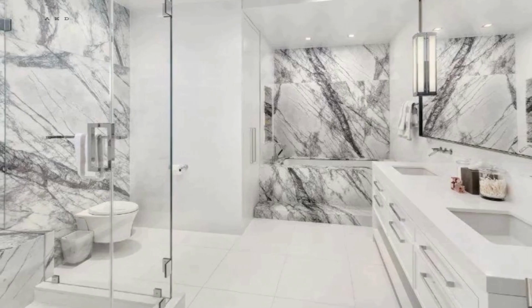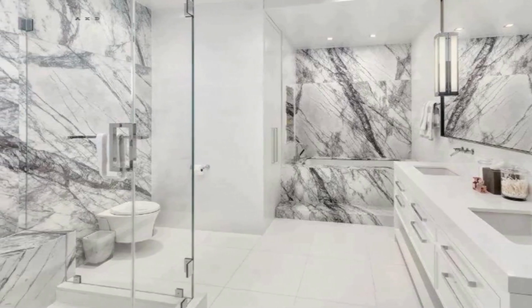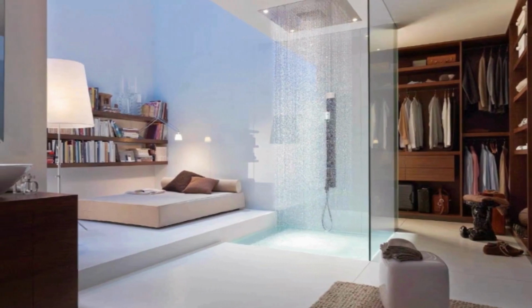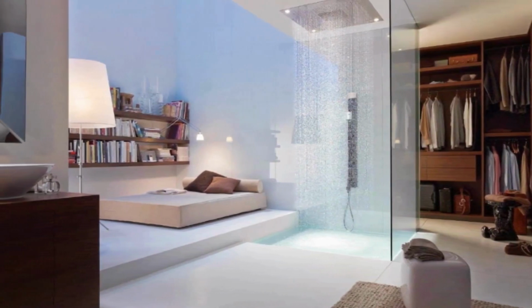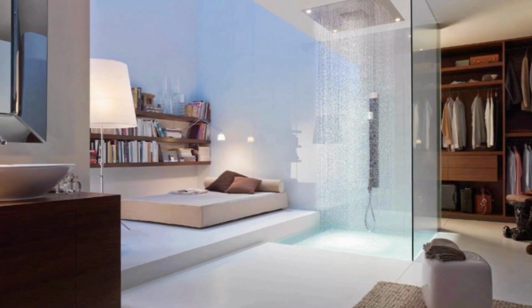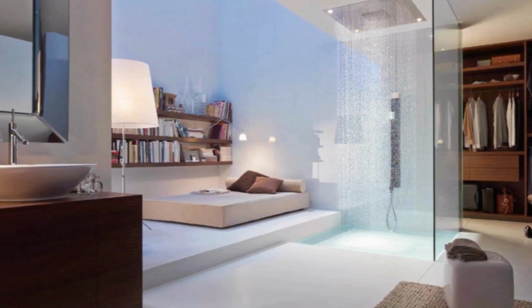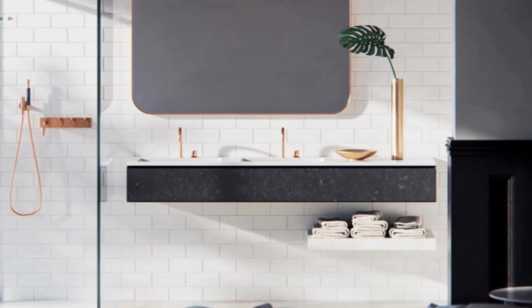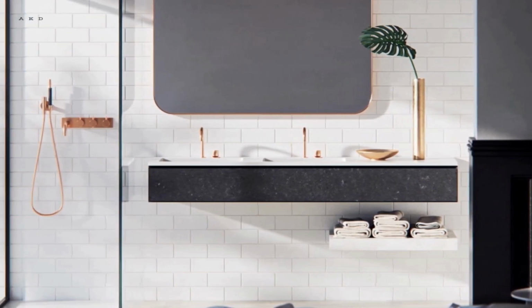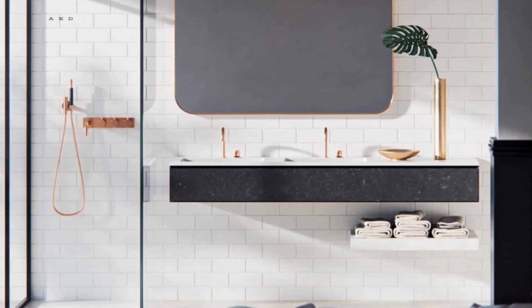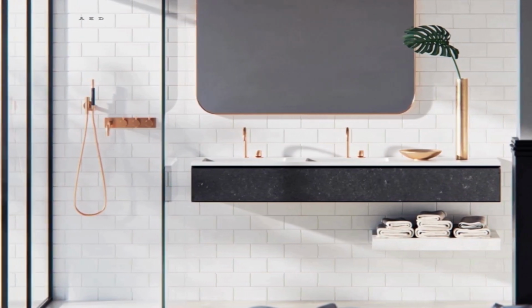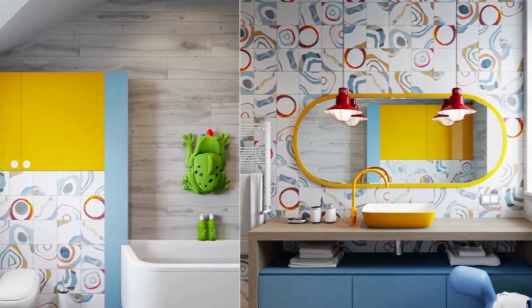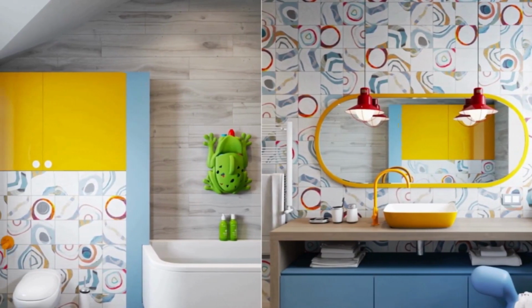U-shaped layout. This layout is similar to the L-shaped layout but features an additional wall of fixtures, forming a U shape. It's ideal for larger bathrooms and offers even more storage and counter space. Galley layout. This layout is popular in narrow bathrooms and features two parallel walls of fixtures. It's a space-saving design that's ideal for smaller bathrooms.